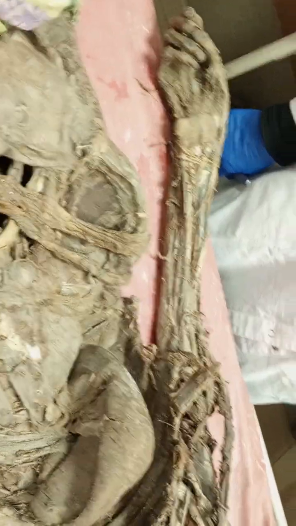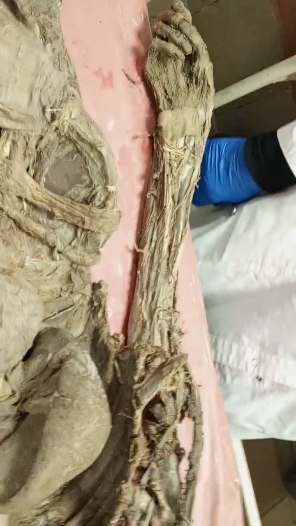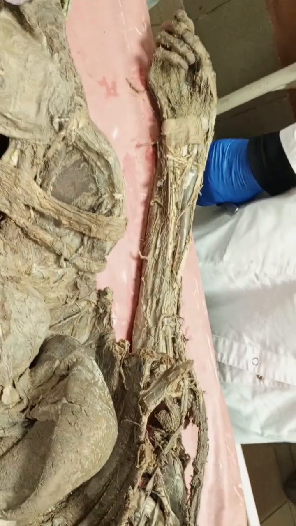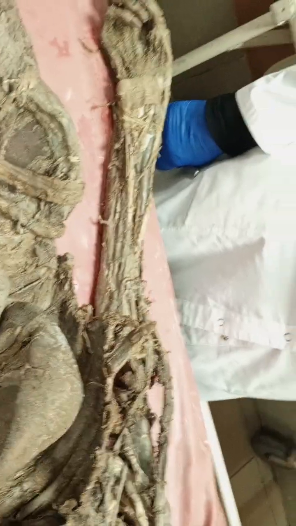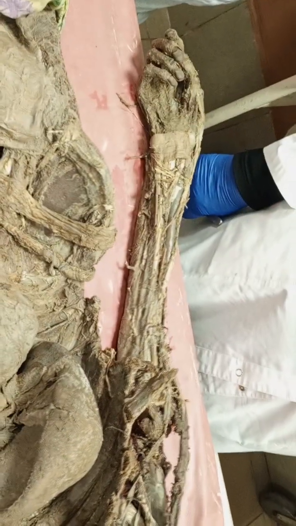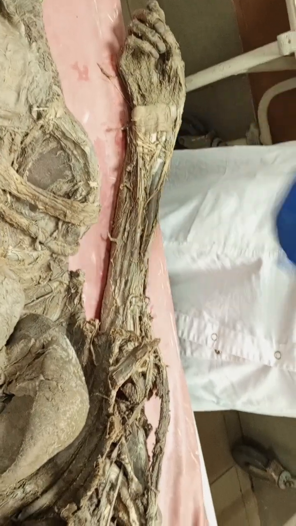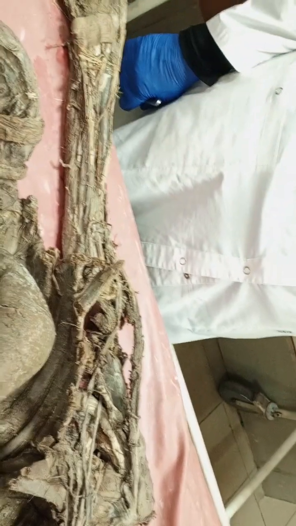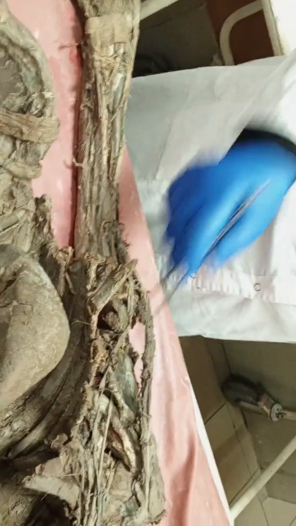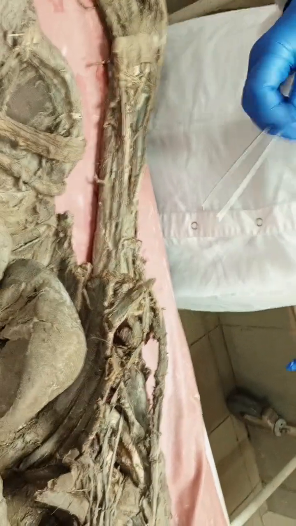It gave deep brachial, besides muscular branches to the dorsal muscles. It gives collateral radial, collateral medial, and it gives collateral ulnar superior, collateral ulnar inferior, and muscular branches to the anterior group.